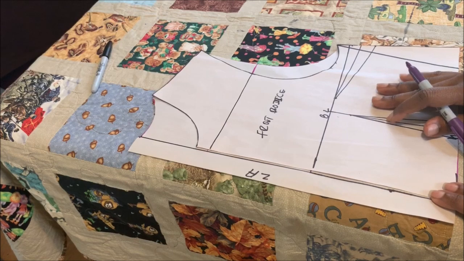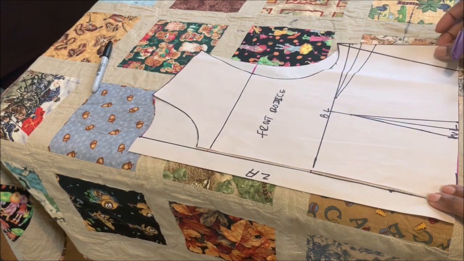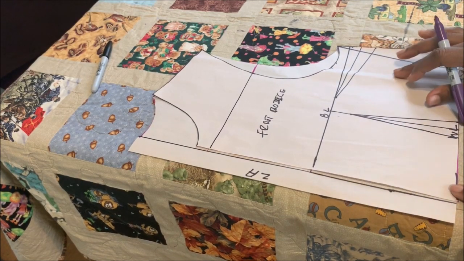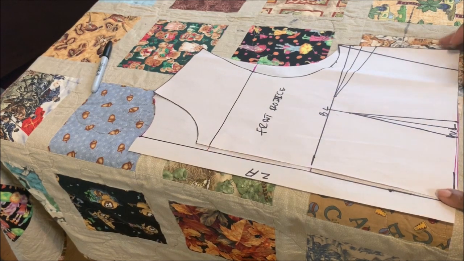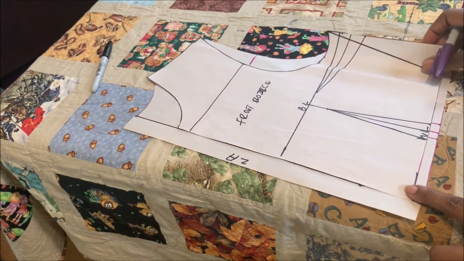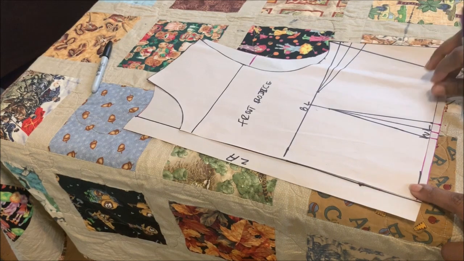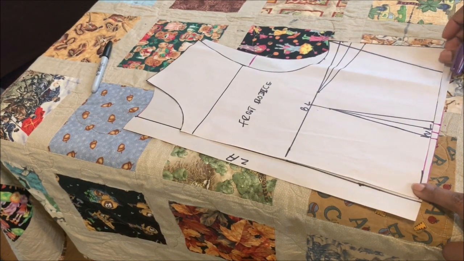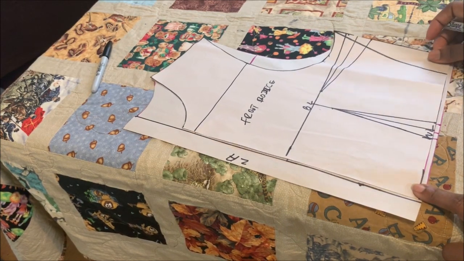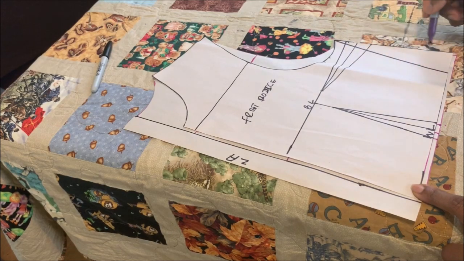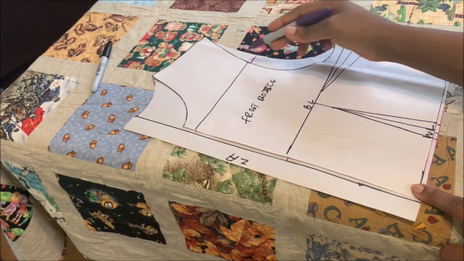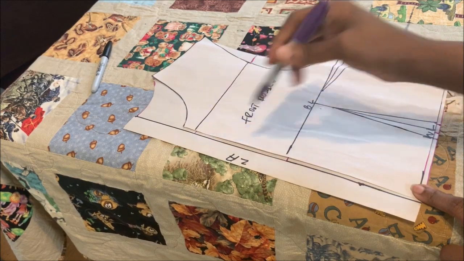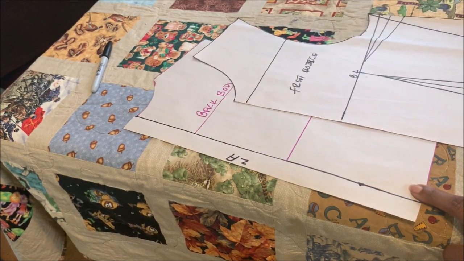Okay, so now, we didn't put any seam allowance on this as of yet. So when you're ready to cut this on your fabric, you're going to add seam allowance over here on this side, that side, the shoulder and the neck, before sewing it.